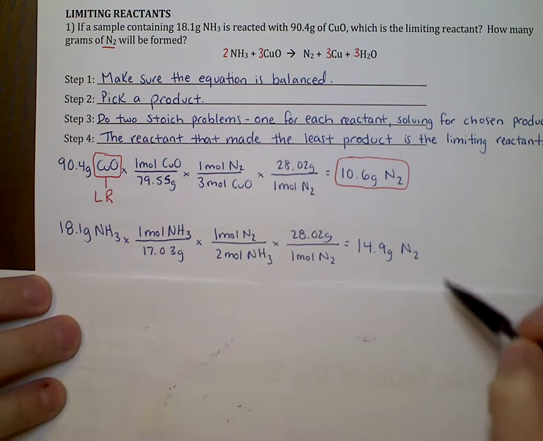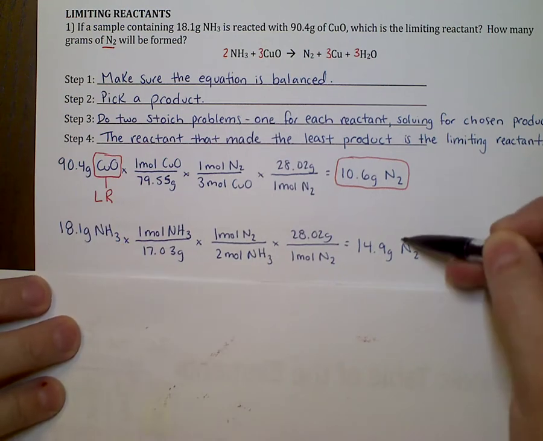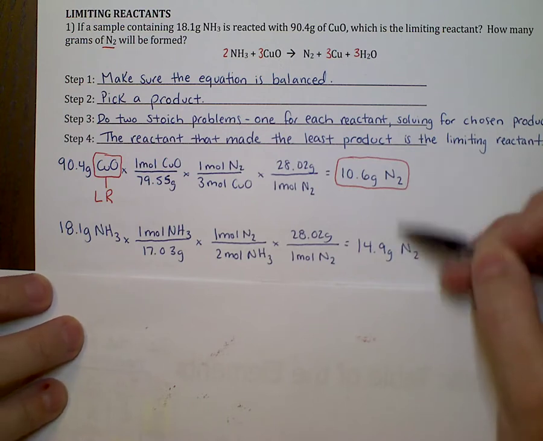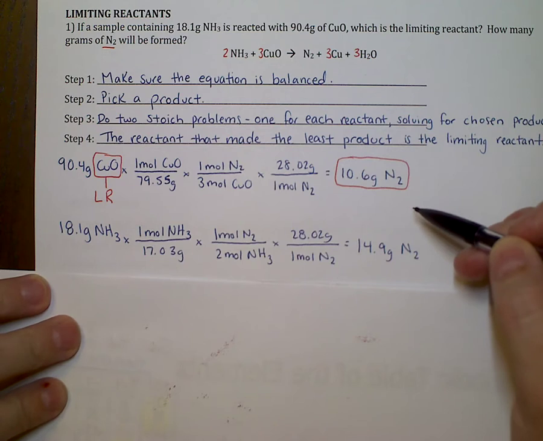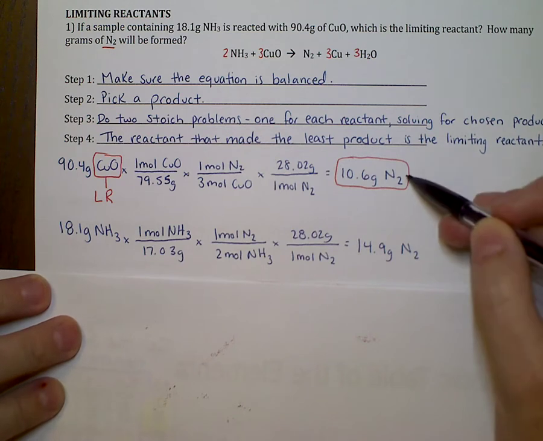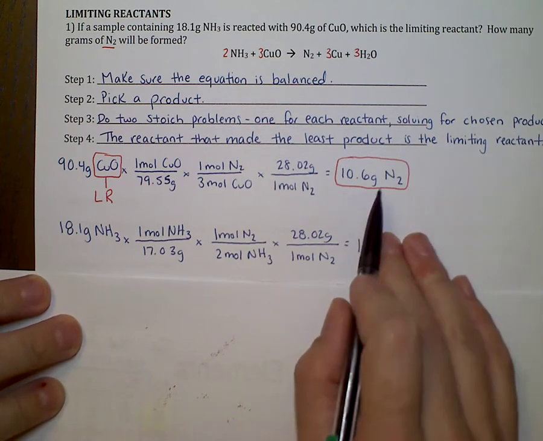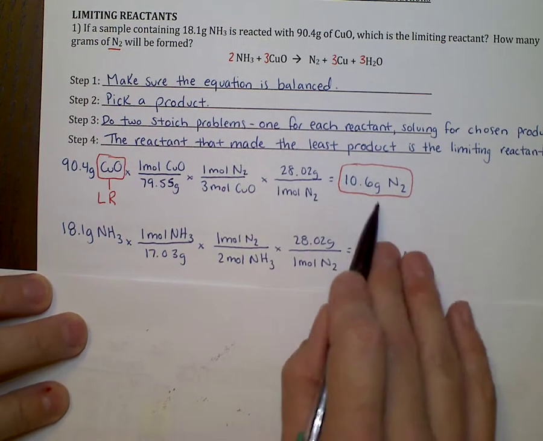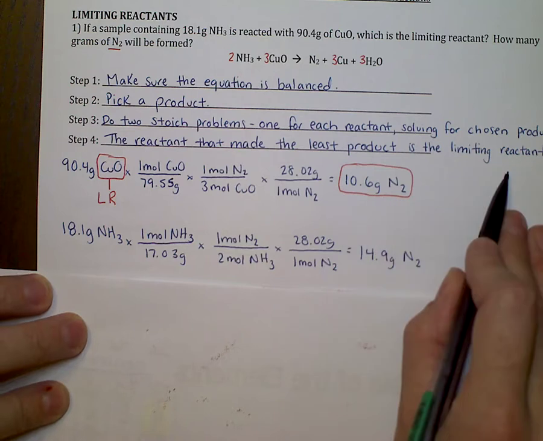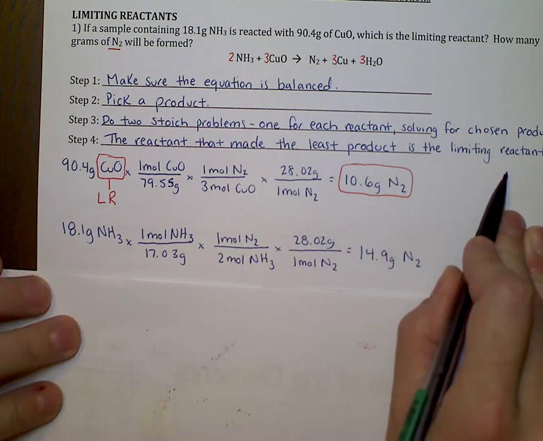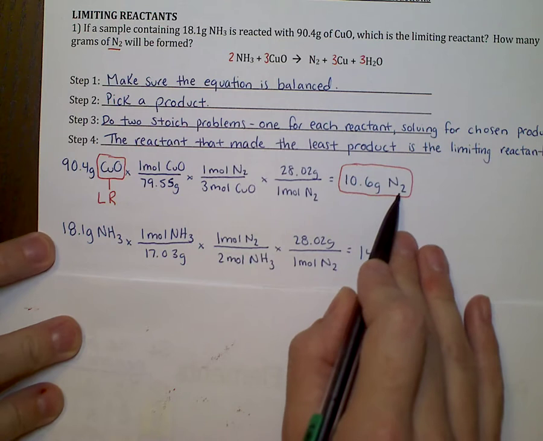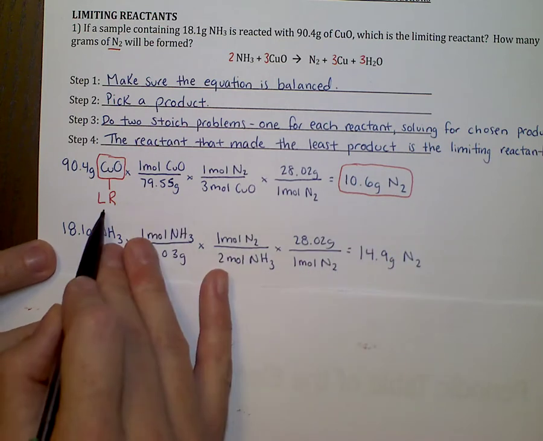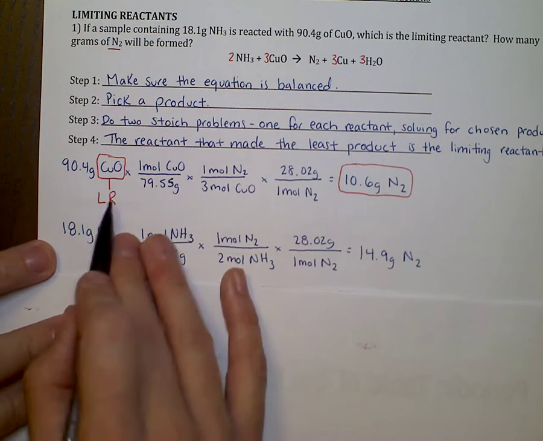A common mistake people make is that they take these answers and add them together, and say that we can make, whatever, 10.6, so like 24 grams of nitrogen. That is false. Do not fall into that trap. That is not how much can be made. Only the smaller amount is made. And another mistake that drives me crazy is they circle this answer and say nitrogen is the limiting reactant. Don't be one of those people. Remember, nitrogen is a product. It can't ever be a reactant. So make sure you're tracing back to the actual reactant that made the smaller product, and that's your limiting reactant.